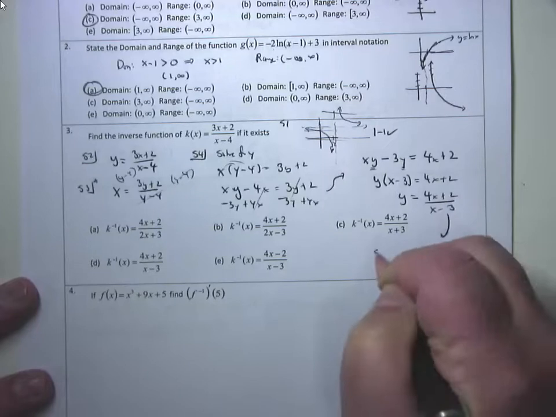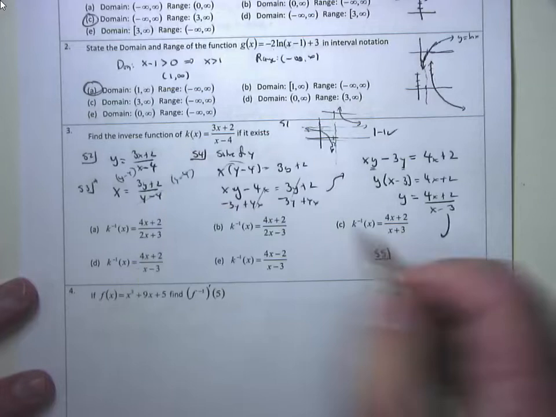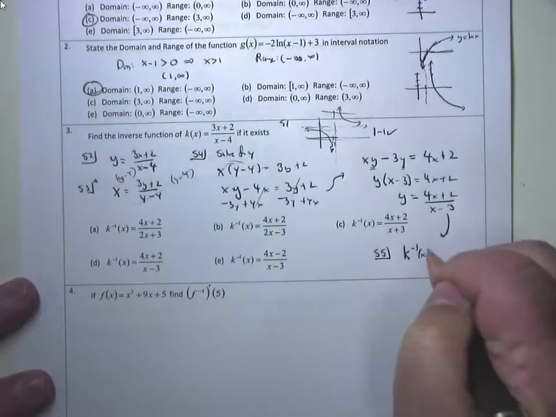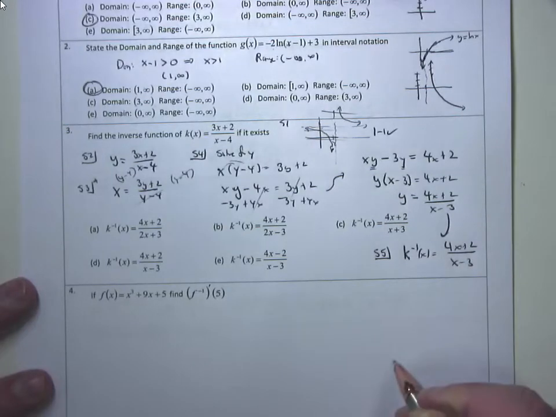And then step number 5 is the inverse step. Replace the function, which this guy was called k of x, with its inverse. K inverse of x is equal to 4x plus 2 over x minus 3, which makes my answer D.